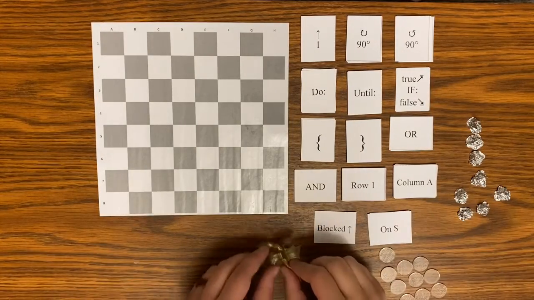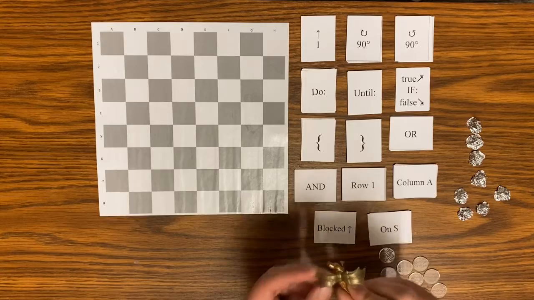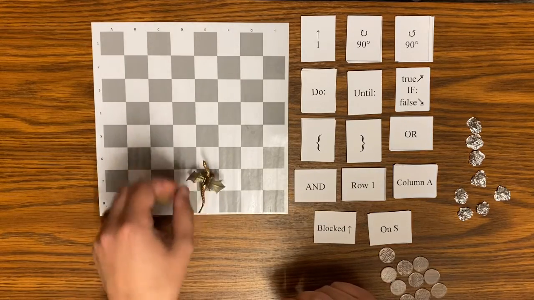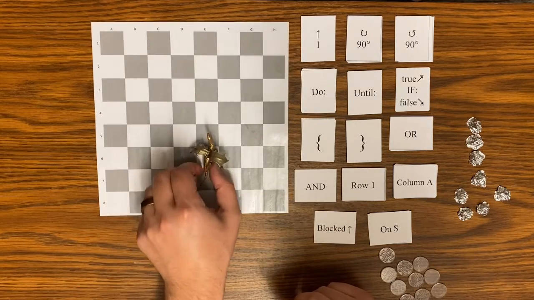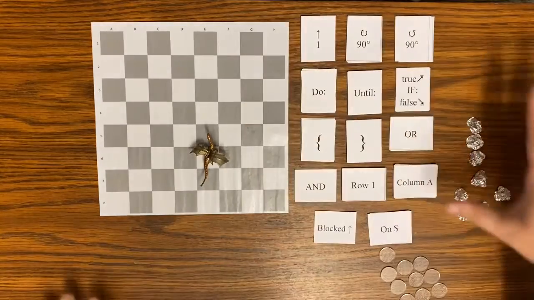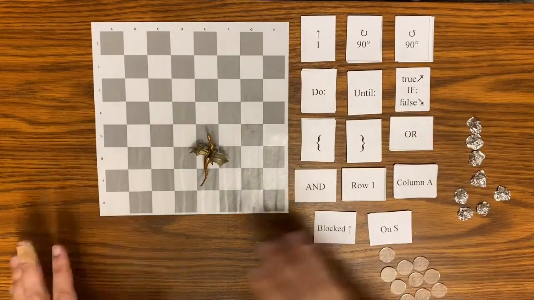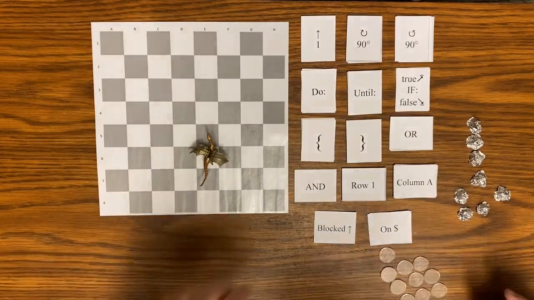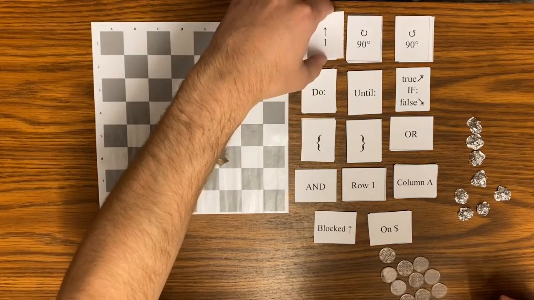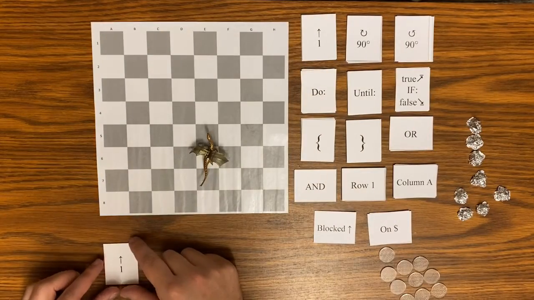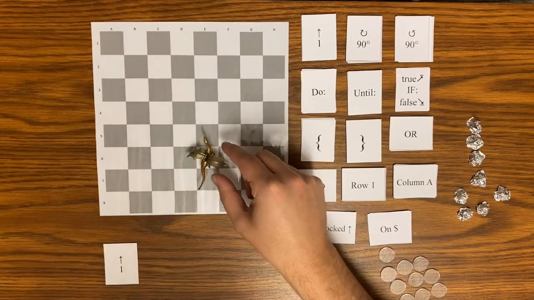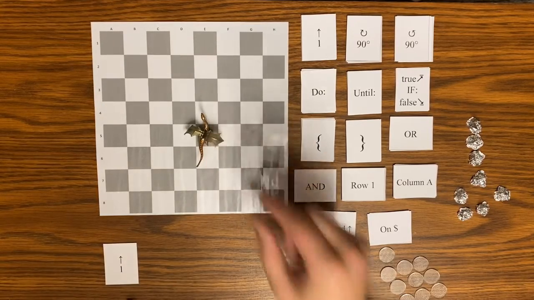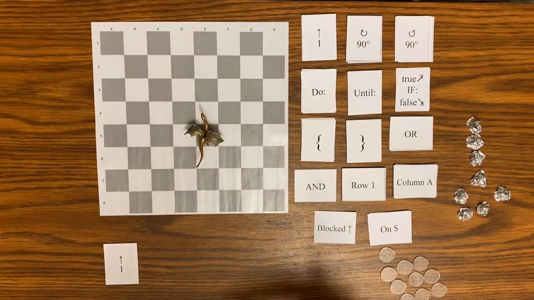So first of all, you have your little character. He's a little dragon, and he is going to be our piece that we're navigating around the board. In order to do this, we're going to use these different cards we have, and we're going to place them in order right below the board to tell him how to move. So, for example, if I want him to move forward 1, I simply put forward 1. Then when I start to execute my program, I move him forward 1. At the end, that's it.